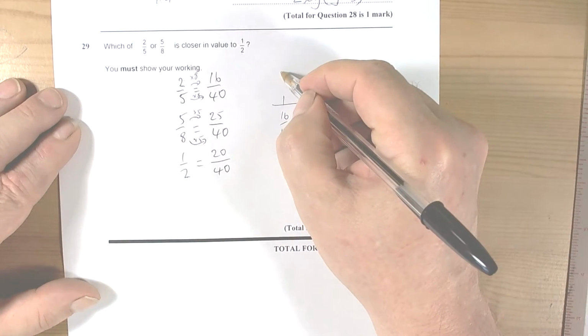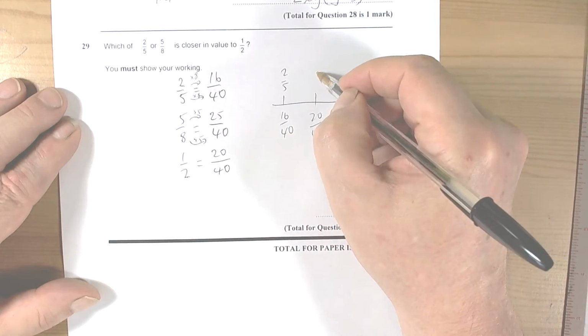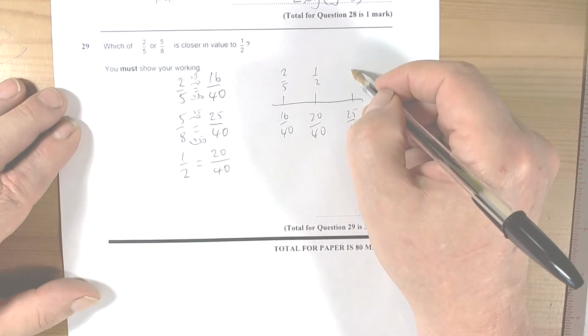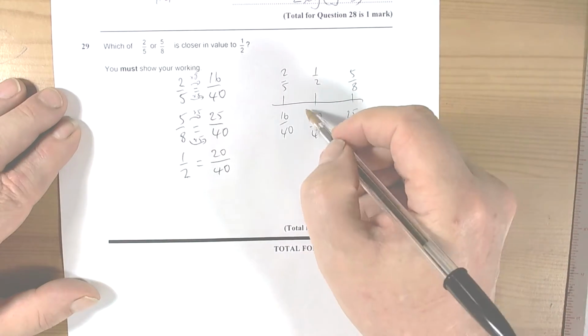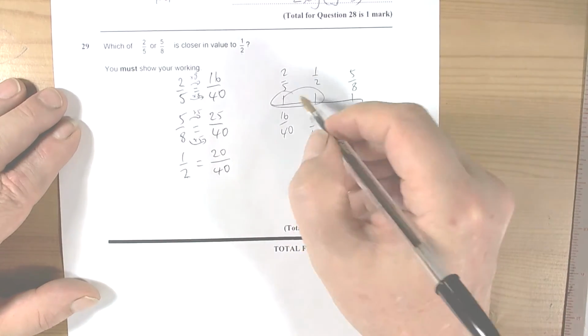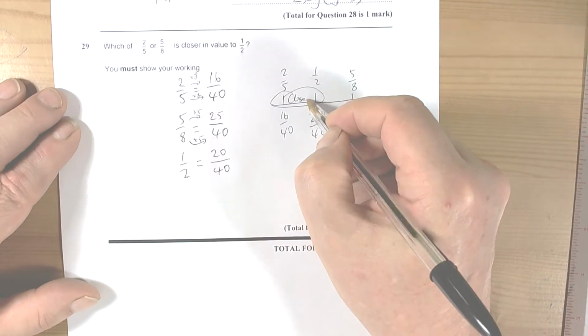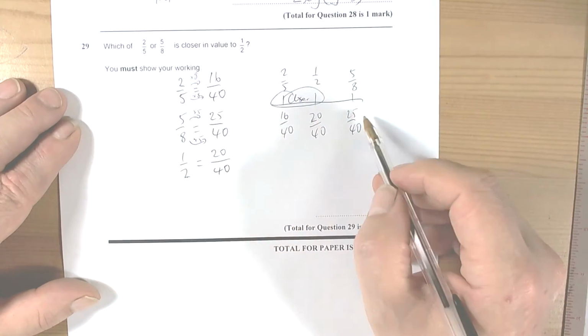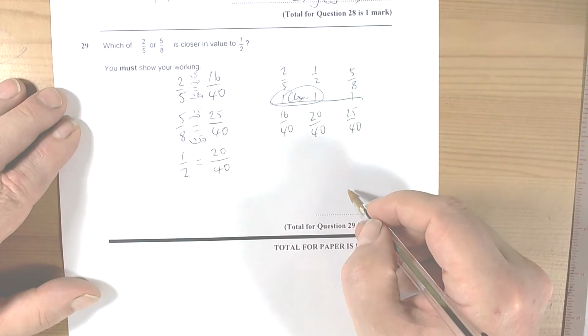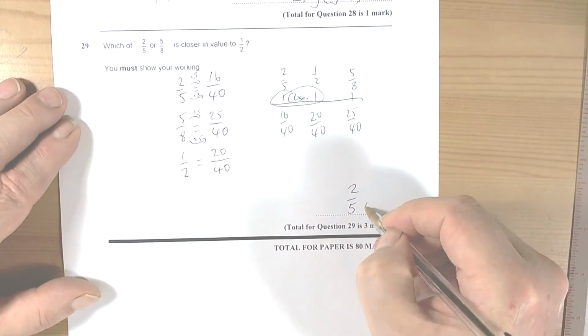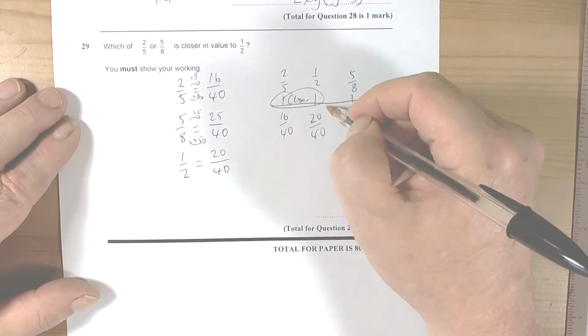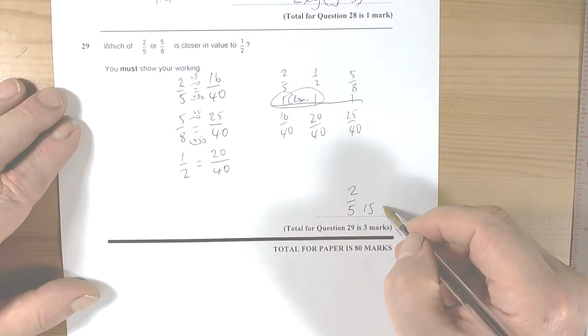So that was the same as 2/5, that was the half, and that was the same as 5/8. And we can see that here is closer. It's only 4/20ths away. So the answer here then would be 2/5 is closer. This is 5/20ths away.